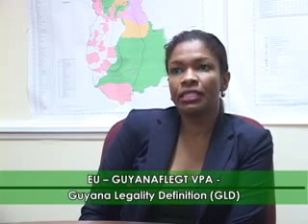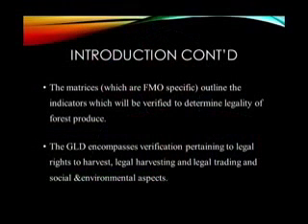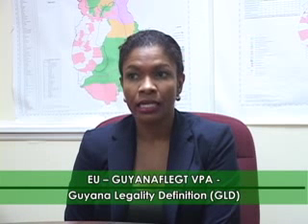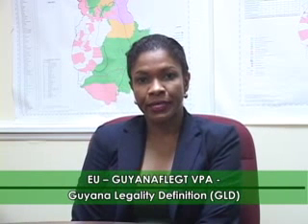The matrices, which are forest management or operator specific, outline the indicators which will be verified to determine the legality of forest produce. The Guyana legality definition encompasses verification pertaining to legal rights to harvest, legal harvesting and legal trading, and social and environmental aspects.